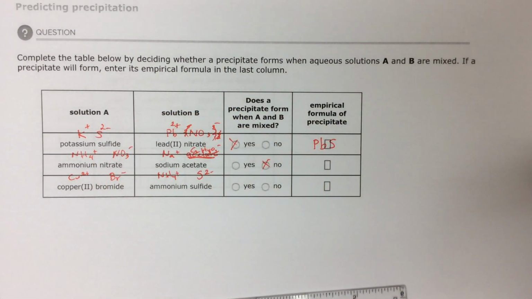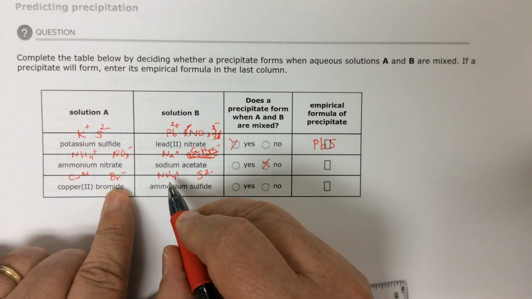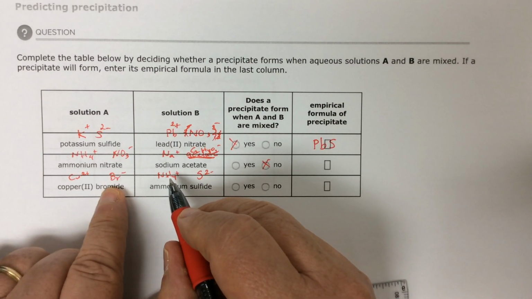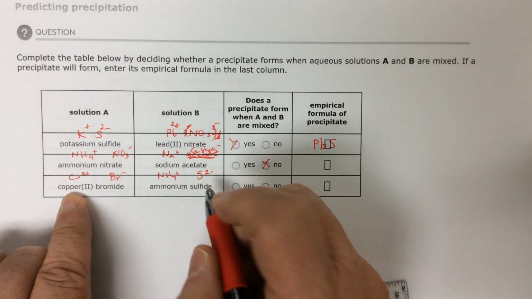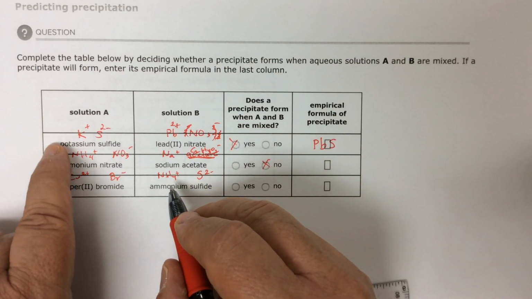So, well, what we got? If ammonium goes with bromine, nothing happens because all ammoniums are soluble, and these are in the pool too, so no problem. What if the copper goes with the sulfide? Sulfurs are usually insoluble. Ammonium and group 1s are the exception.